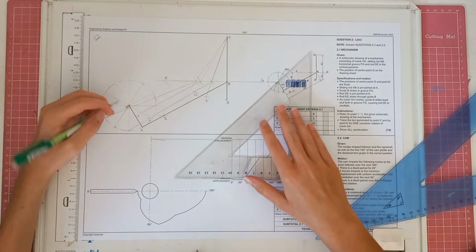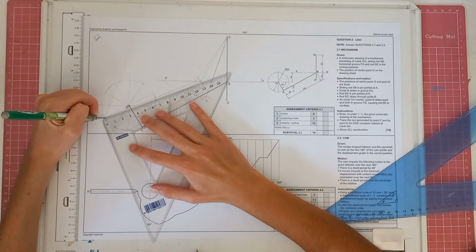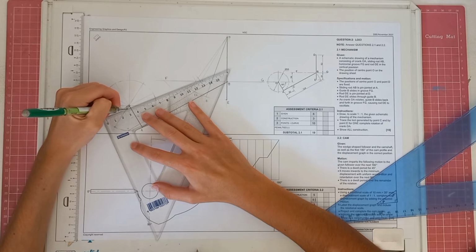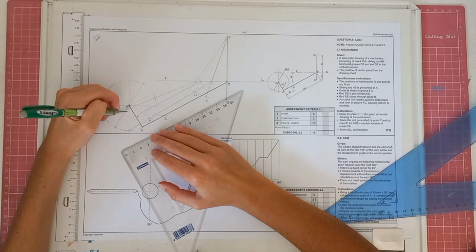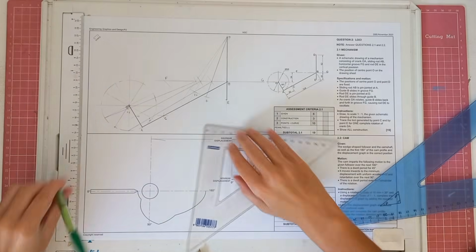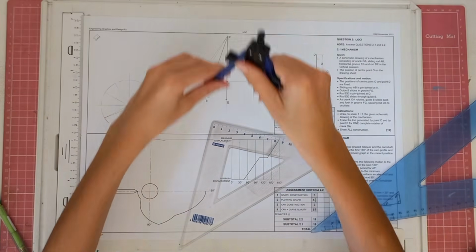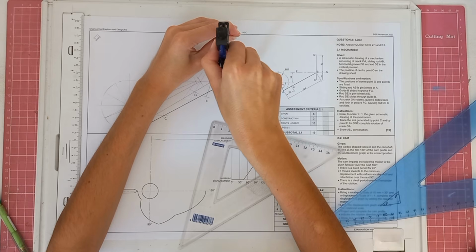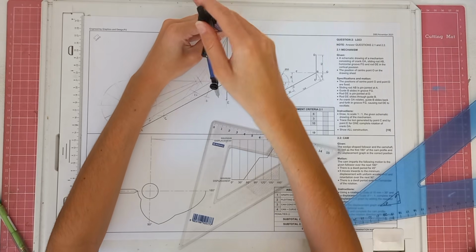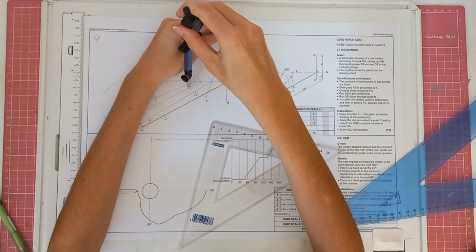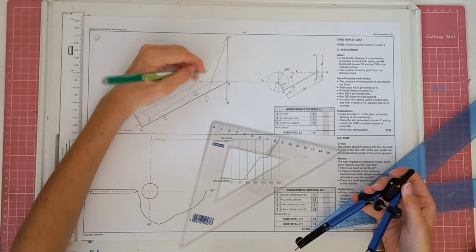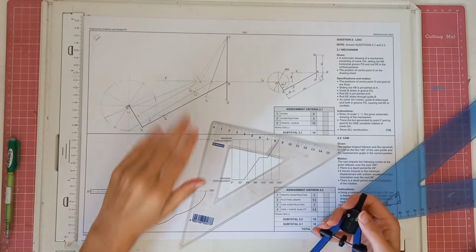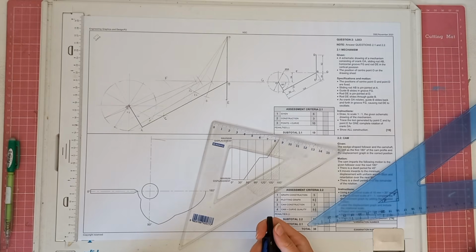straight down like that. We can measure 30, which will give us the C3 point, and then we're going to grab the length of DE and put it onto our new point, which will be E3 over here.